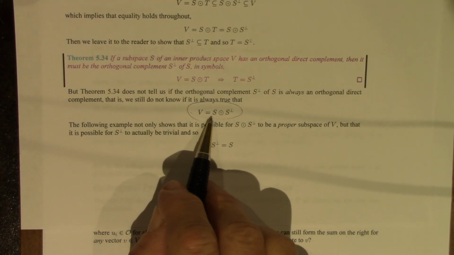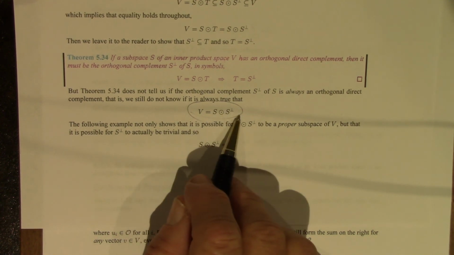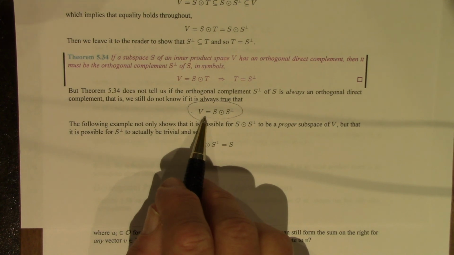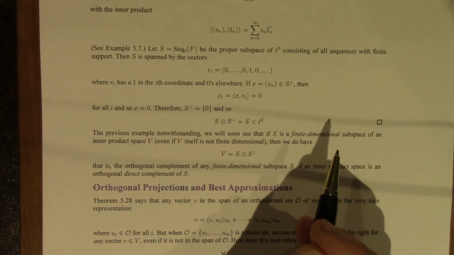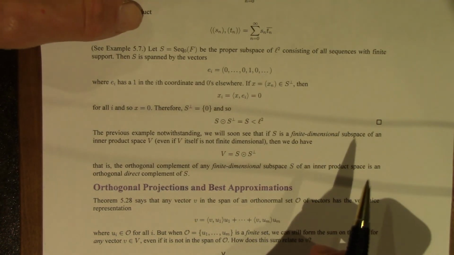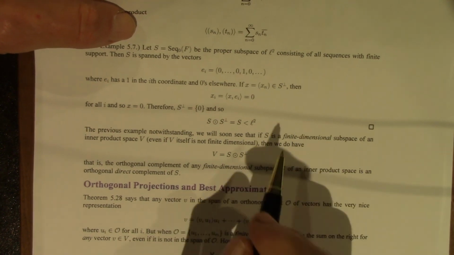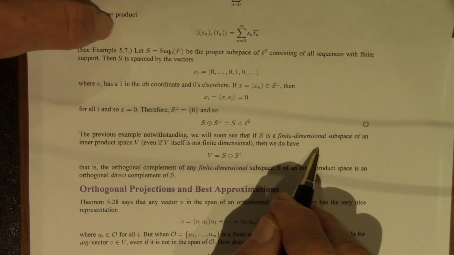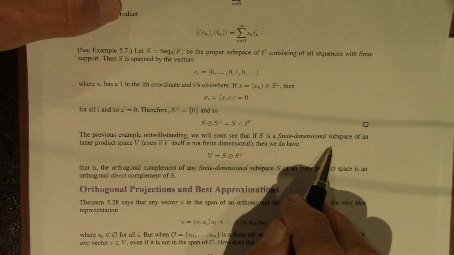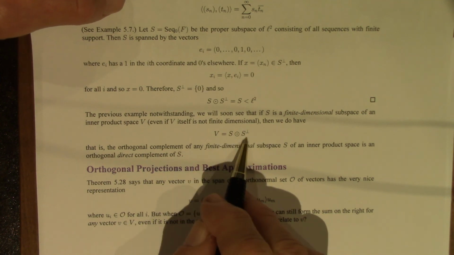What we can say is if S has an orthogonal direct complement, this must be that orthogonal direct complement, and this will hold. But if we don't know that there is an orthogonal direct complement to S, we can't say this. Nevertheless, we will see very soon that if the subspace S is finite dimensional, even if the whole space is not, then this will hold.